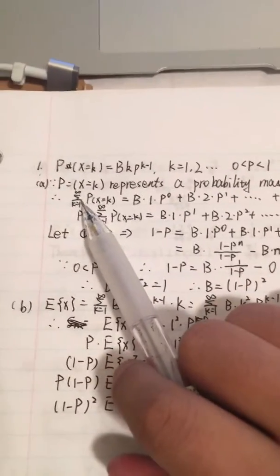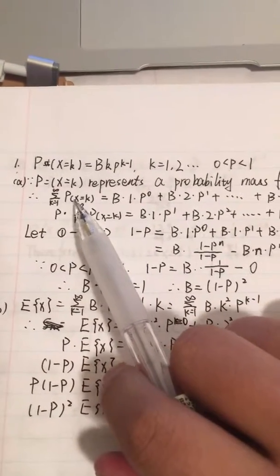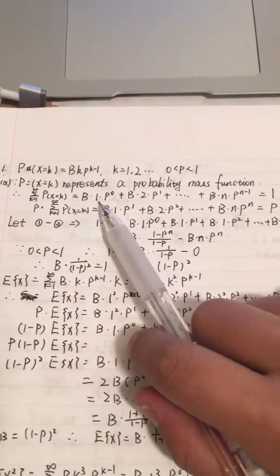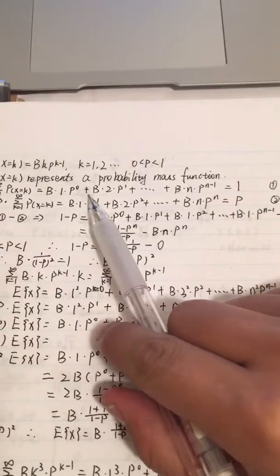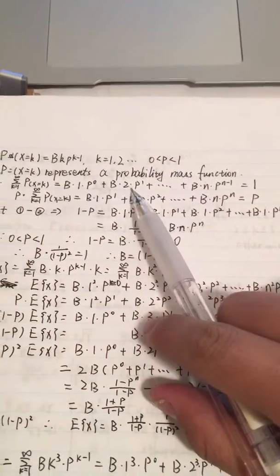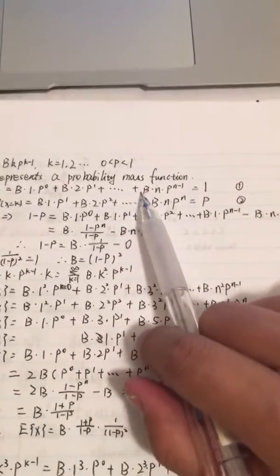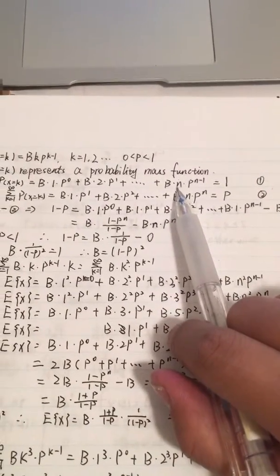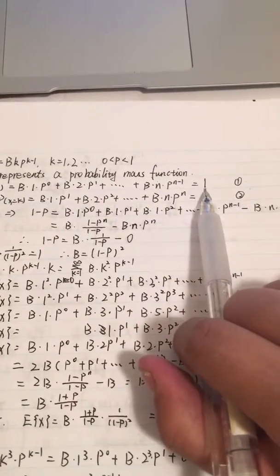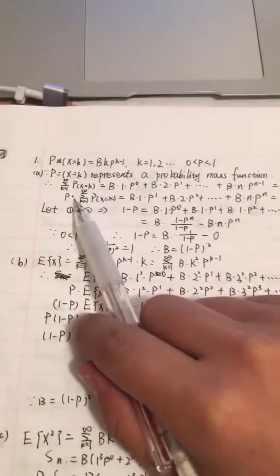So we can get the sum over k from 1 to infinity of P(X = k) equals b multiply 1 multiply p to 0, plus b multiply 2 multiply p to 1, and plus b multiply n multiply p to n minus 1, equals 1. And this is the first formula.